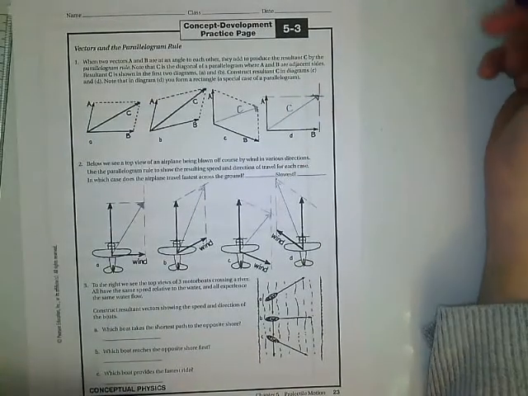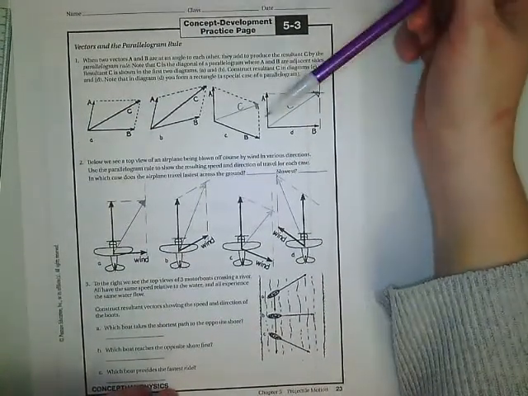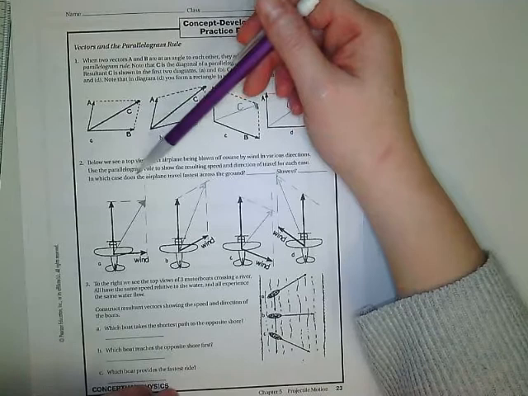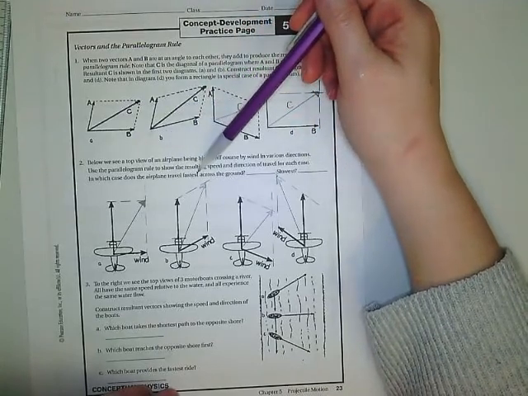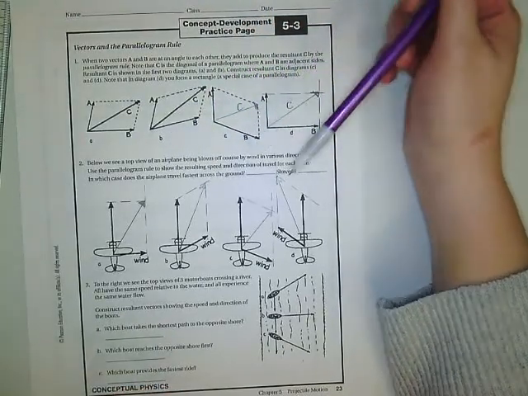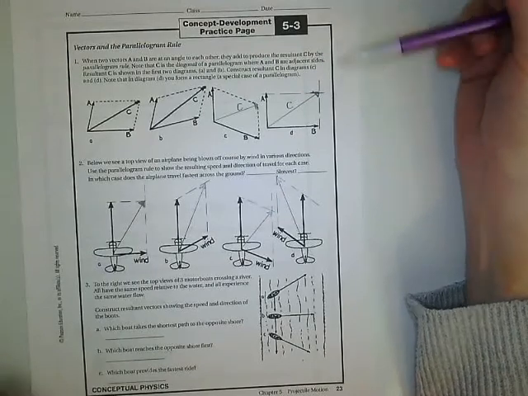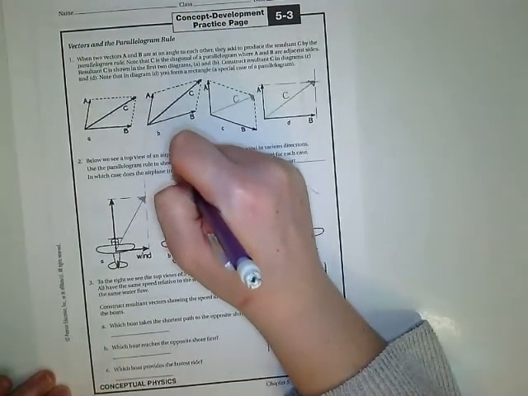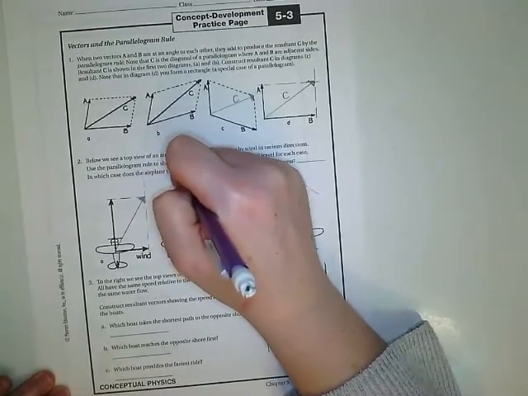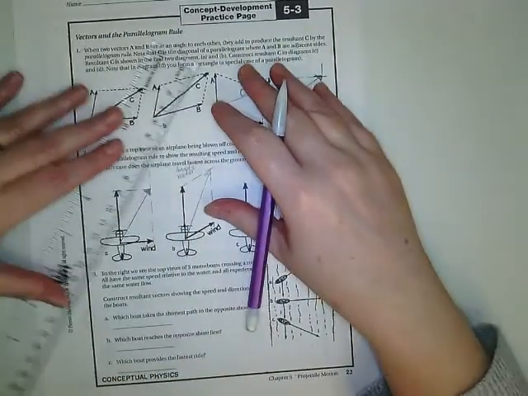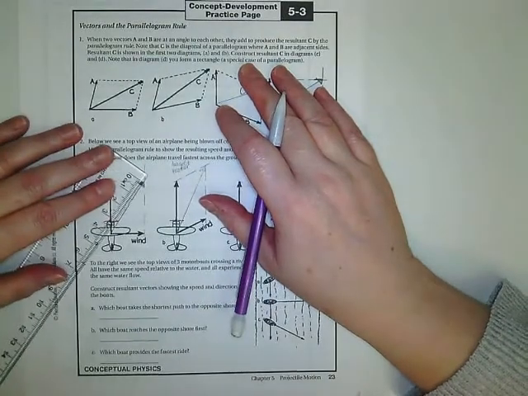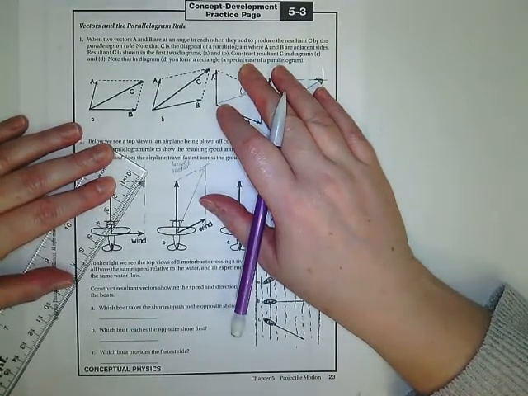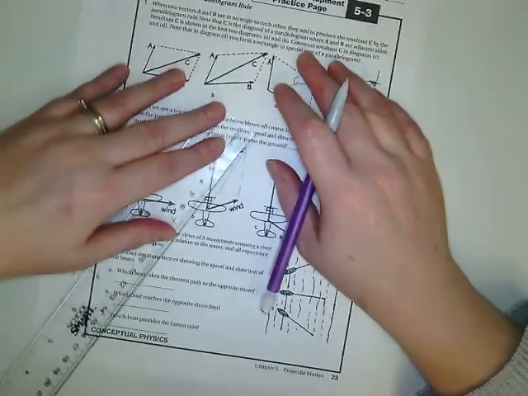Okay. Now, it asks, in which case does the airplane travel fastest across the ground? And basically, fastest is going to mean the longest vector. So if you can't just tell by looking at it, right, I could kind of measure them. So I have about 4 centimeters there.